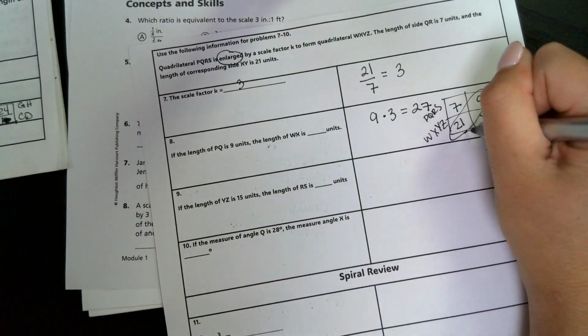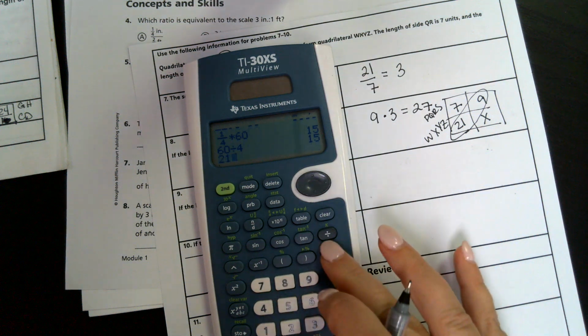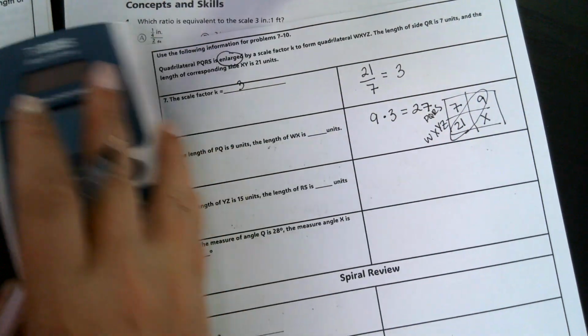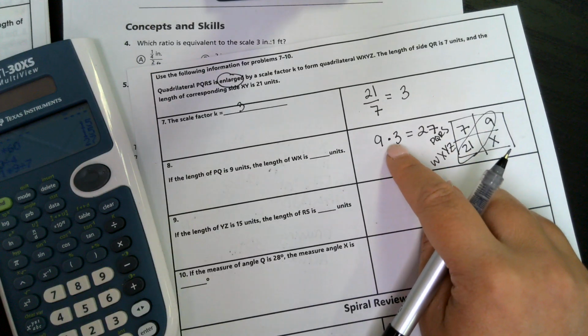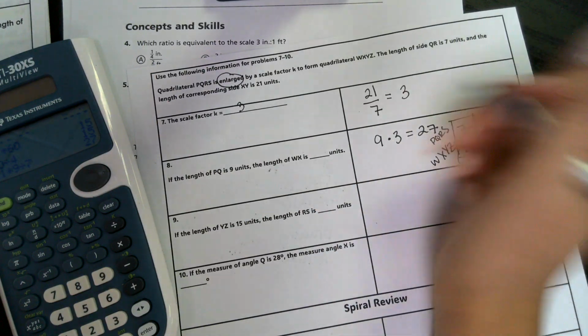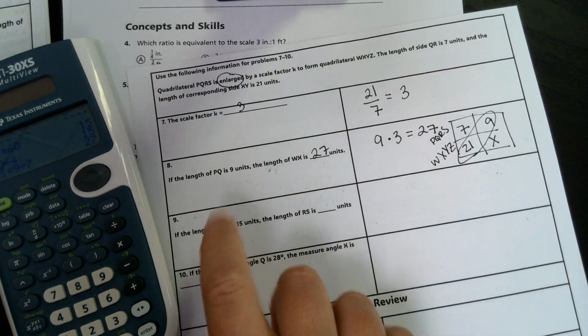We could cross multiply and divide. We could do 21 times 9 divided by 7, and that's still going to give me the same answer. So either way, you can plug it in, or you can do a ratio box. It doesn't matter what you choose. So you're going to do the same process here.